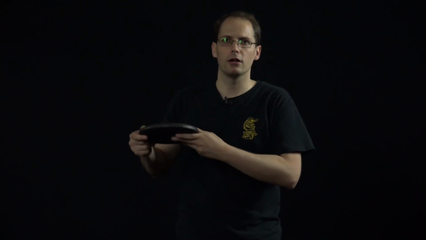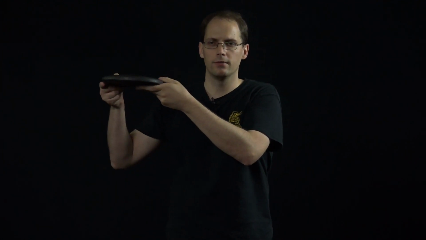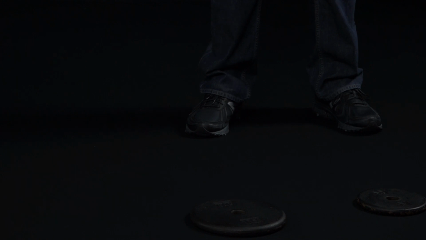Now, I'm going to take our 10-pound weight and I'm going to drop it at about the same height as our previous weight. So I want you to compare these two together now. And in that instance, you should have heard an even louder impact, the loudest impact yet.